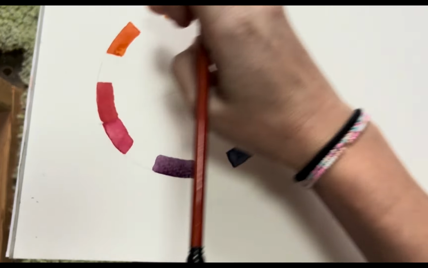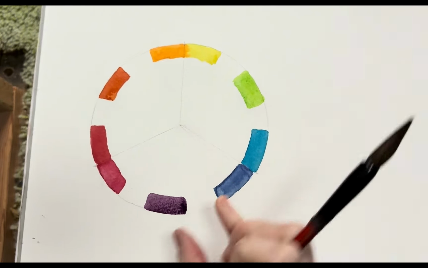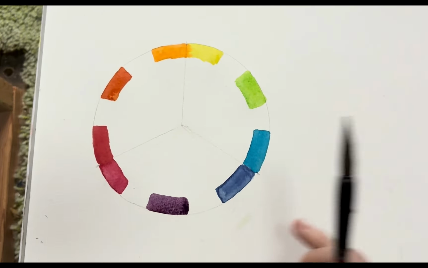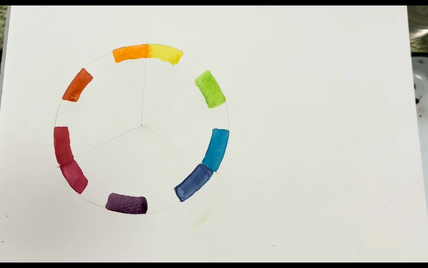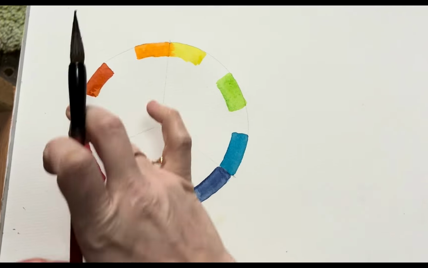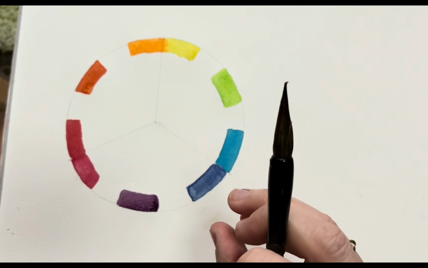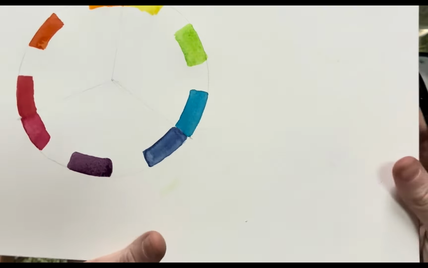All right, so these colors on the outside are going to be your secondary colors. These are going to be the more pure versions of the color. This is where I want you to think about, instead of warm and cool, what's in each one of these pigments to figure out kind of what it's going to do.